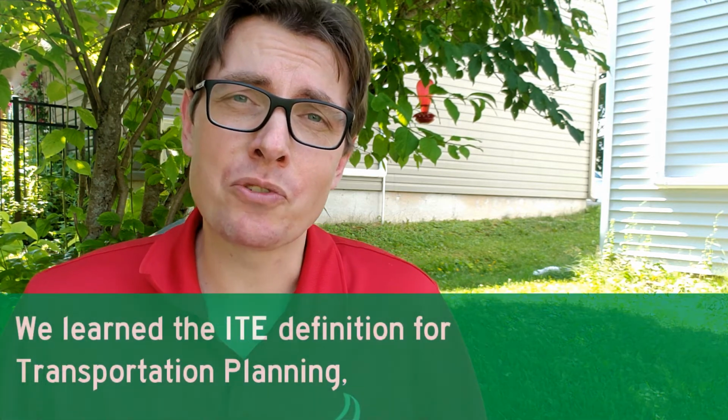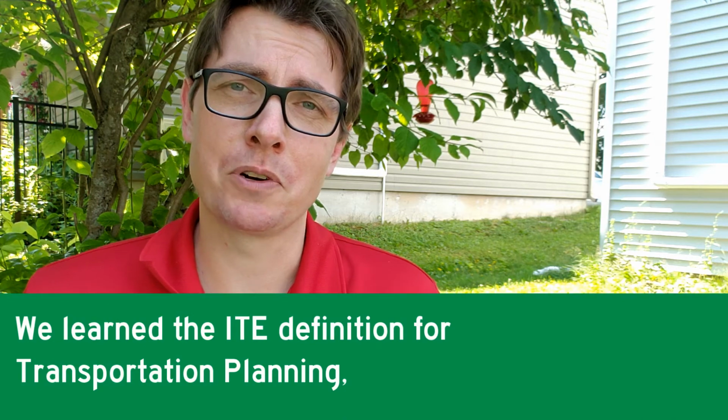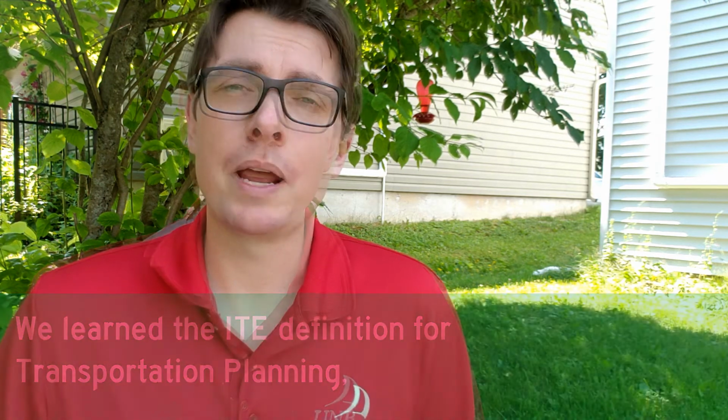And we also learned about what transportation planning is in terms of the strict definition by the Institute of Transportation Engineers. We have to remember that this is about meeting society's needs for transportation, whether it's moving people or moving goods. The role of transportation planning is to help provide the evidence that we need to help guide us going forward.